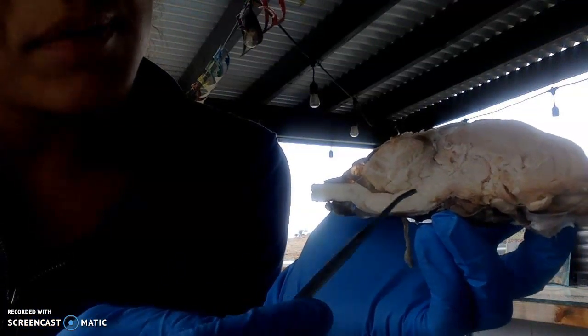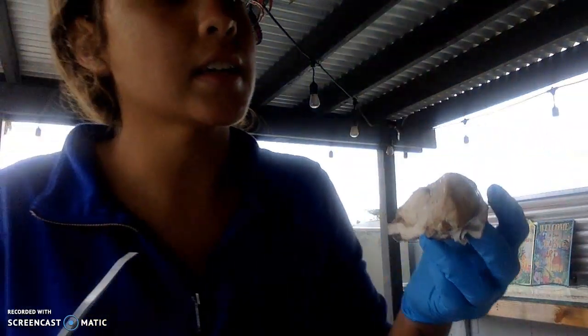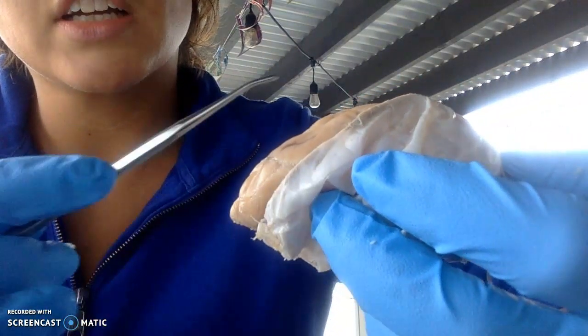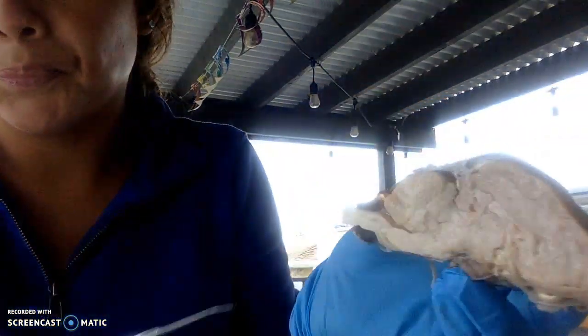This is the medulla oblongata, and the cerebral cortex is pretty much the forebrain, which is this whole section of the brain. So that's like the frontal part of the brain.